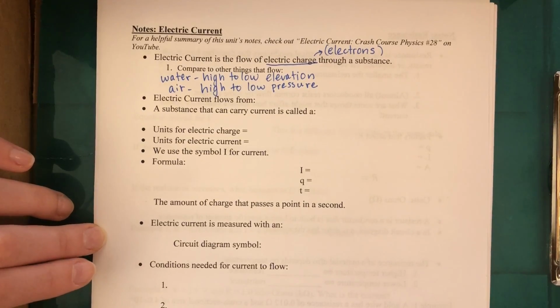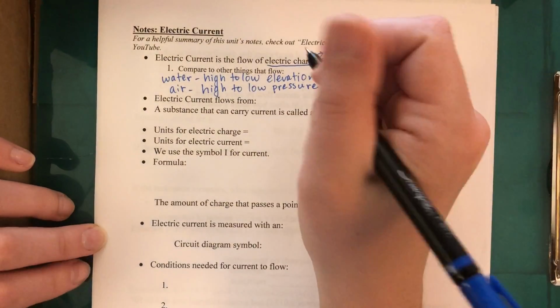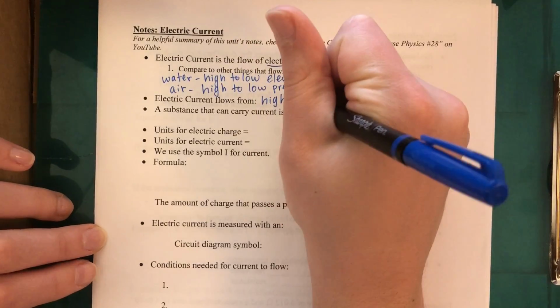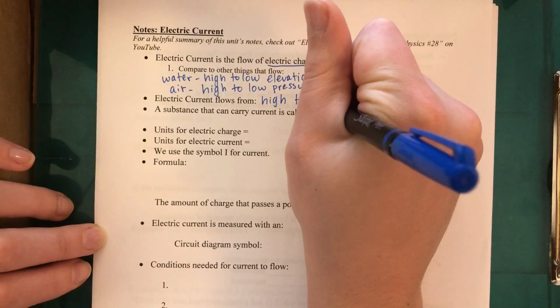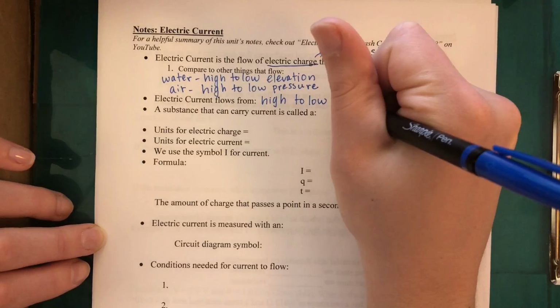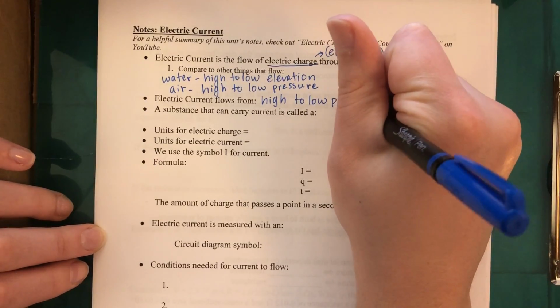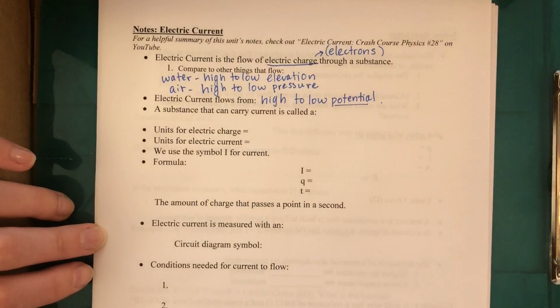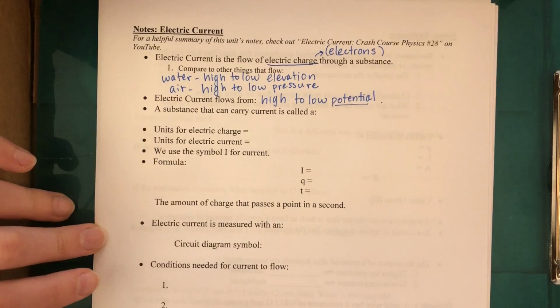So, electric current flows from high to low potential. And potential, you might remember, is one of those weird things on the right side of the magic square.